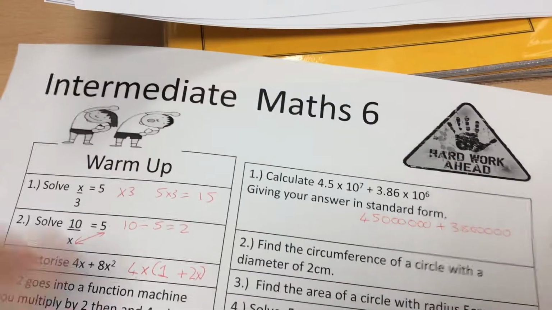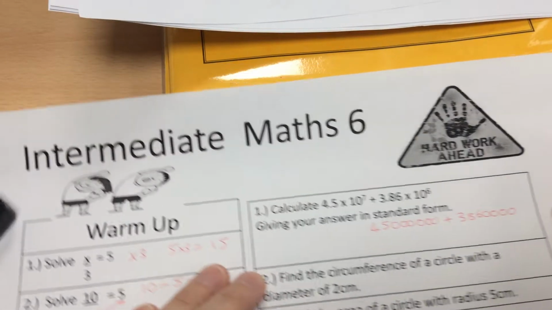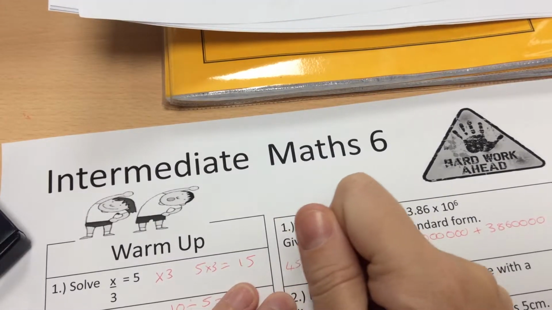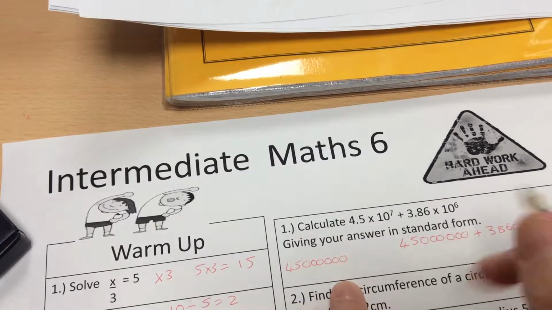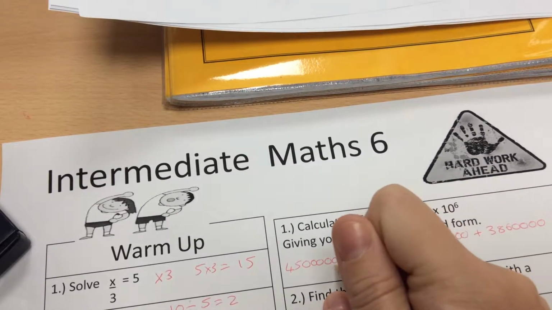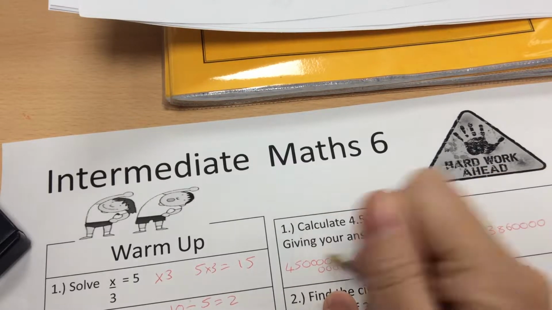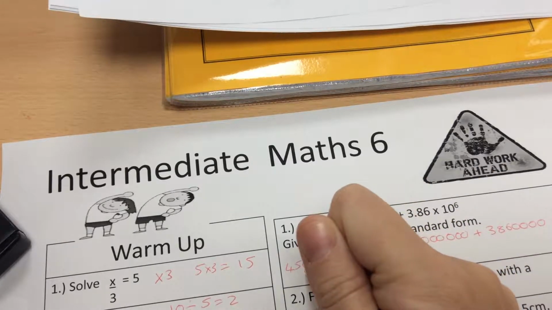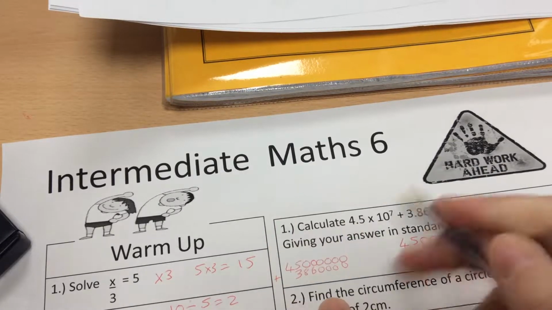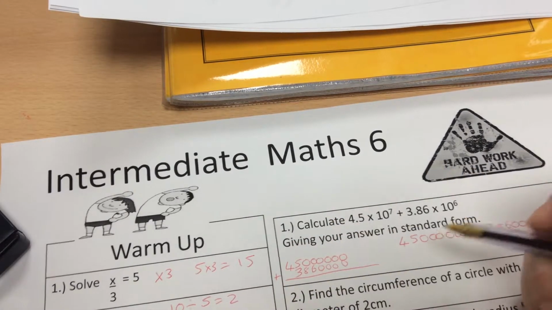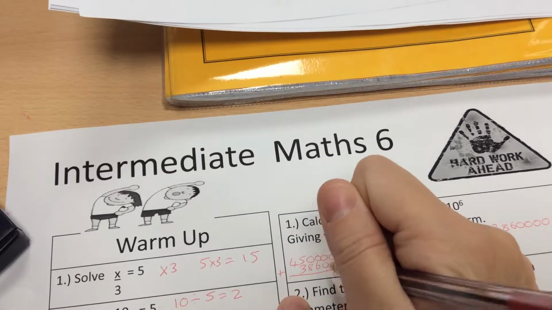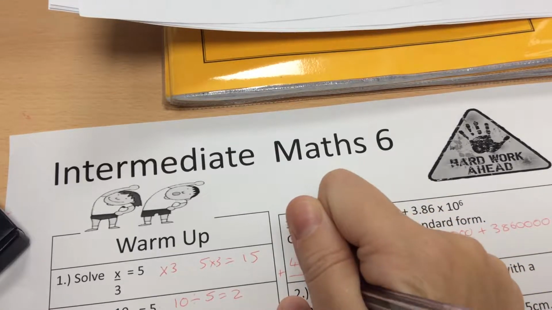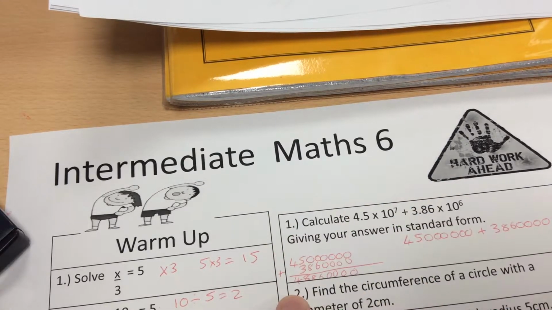Now I need to add those two numbers together. So adding them up, making sure I line them up really carefully from the right. So 4 zeros, 1, 2, 3, 4, 6, 8, 3. Making sure your digits are lined up nicely. So adding up, we've got 0, 0, 0, 0, 6, 8, 8, 4.